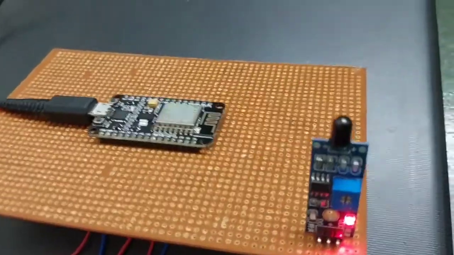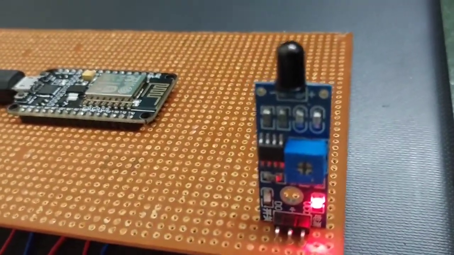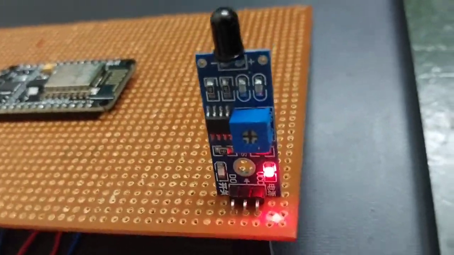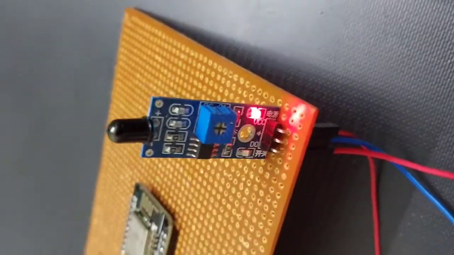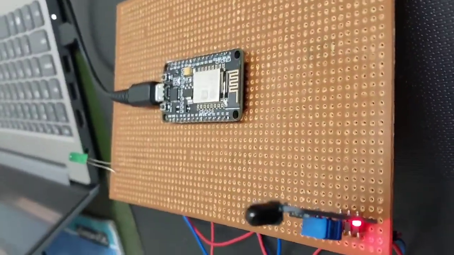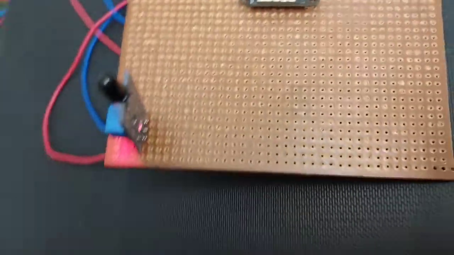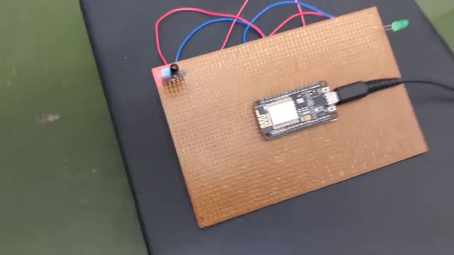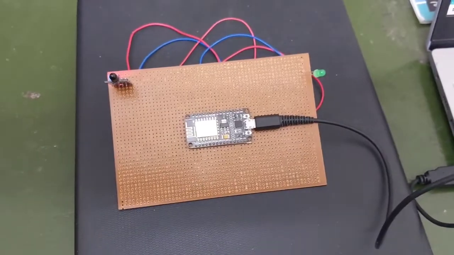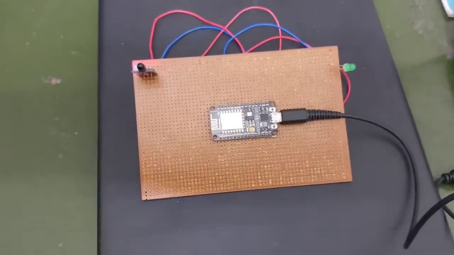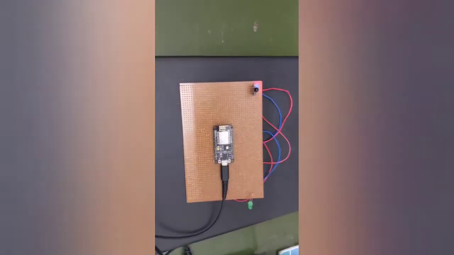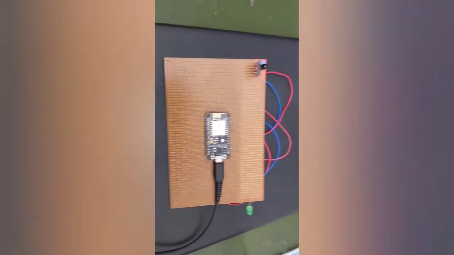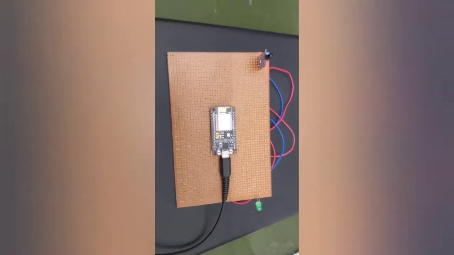A flame sensor is a device which is used to detect the presence of fire in its surroundings. There are many types of flame sensor available, such as infrared flame sensors. In this we are using the infrared flame sensor to detect the fire. It consists of a photodiode coated with a black epoxy layer which makes it sensitive to radiation from 700 nanometers to 1 millimeter. The flame sensor can detect fire up to a distance of 100 centimeters with a 60 degree angle of detection.